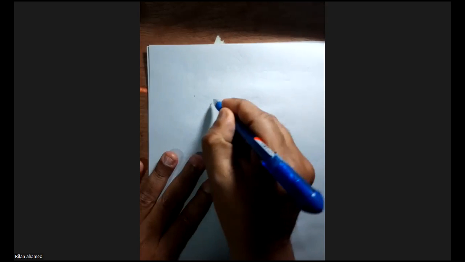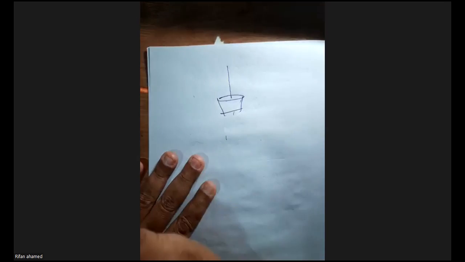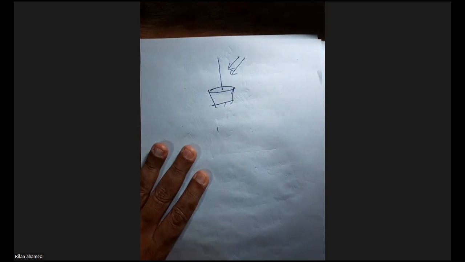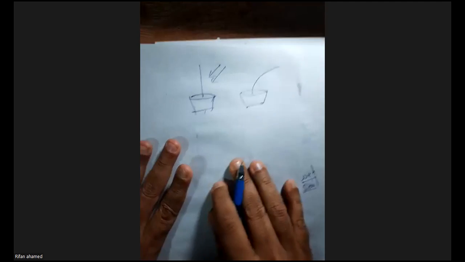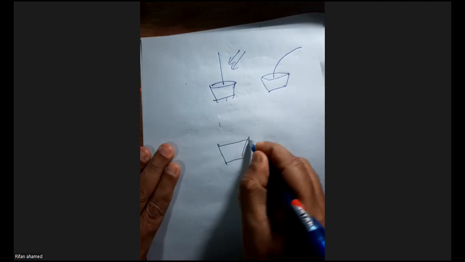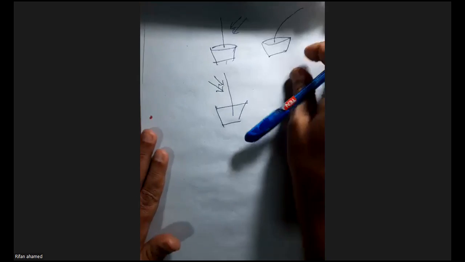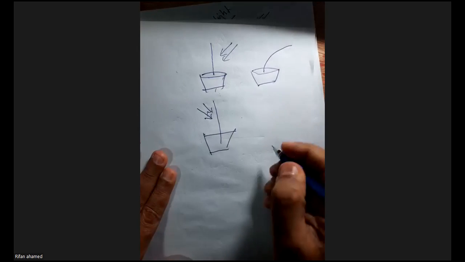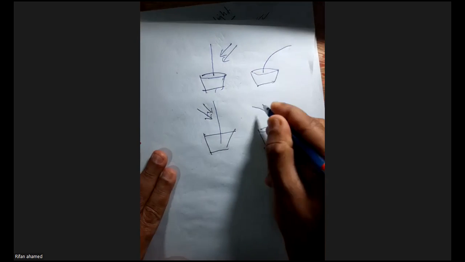Now, for an example, in tropic movement, say this is a plant. If light is coming from this direction, what will happen? The plant will bend to this side, correct? Yes, sir. If the light is coming in this direction, it will bend to this side, correct?